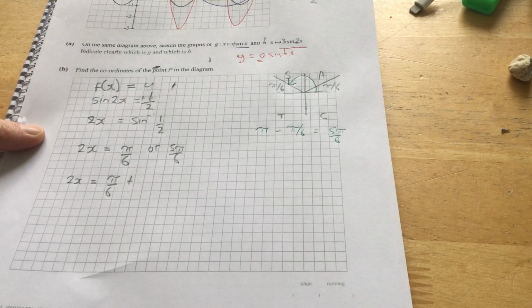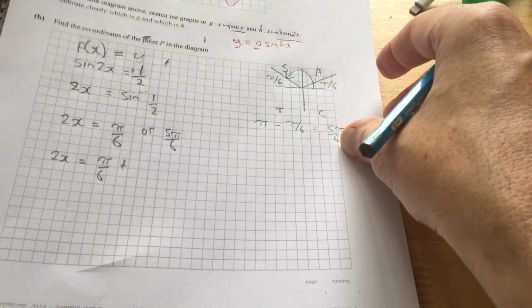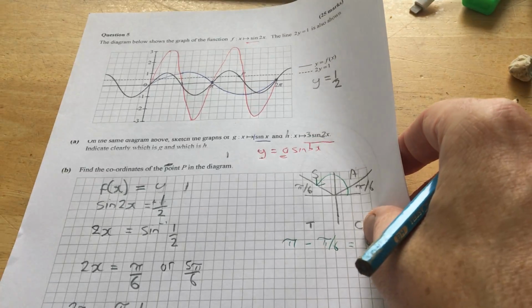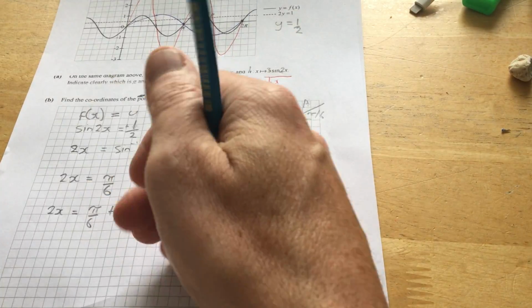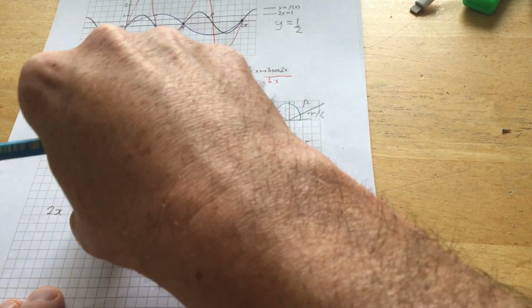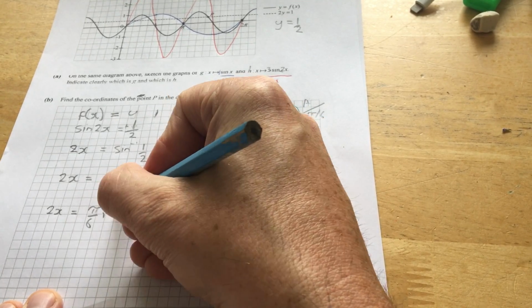Now if you add 2 pi onto that, use your calculator to prevent you making a mistake if you need to. We don't want to be making silly errors in these types of questions. So pi over 6, if you add 2 pi onto that, you'll get 13 pi over 6.